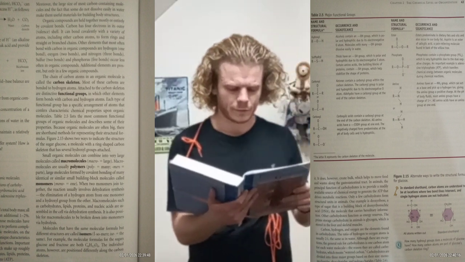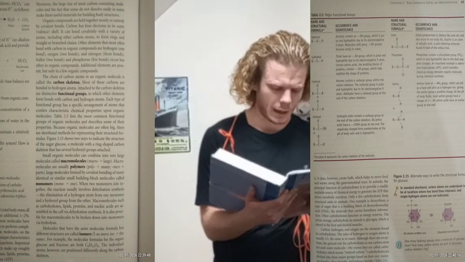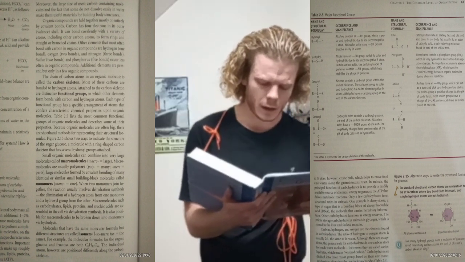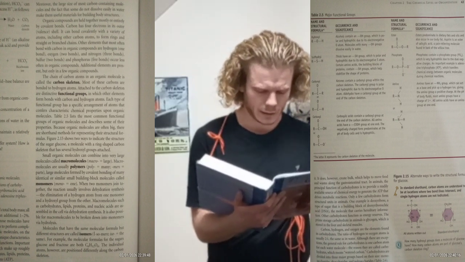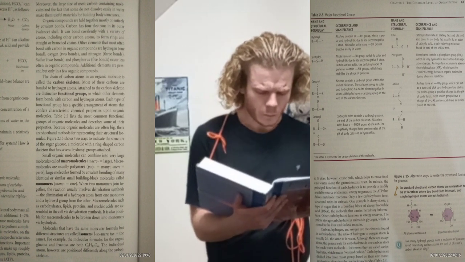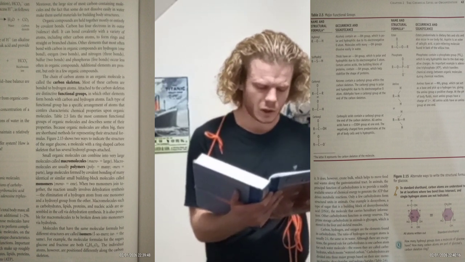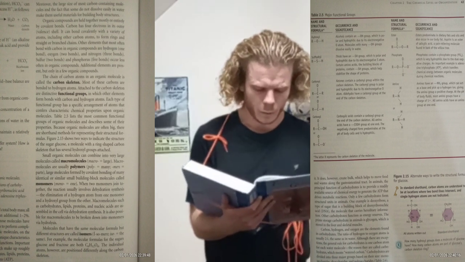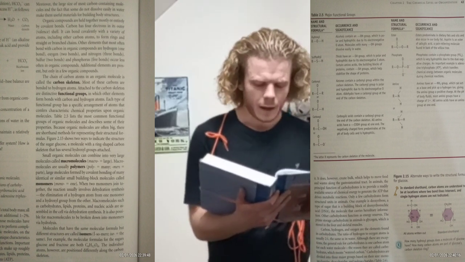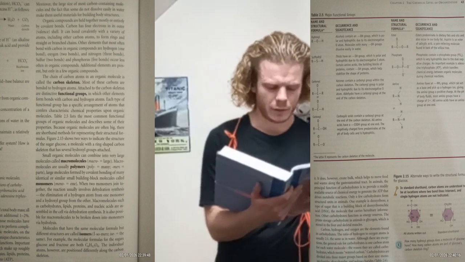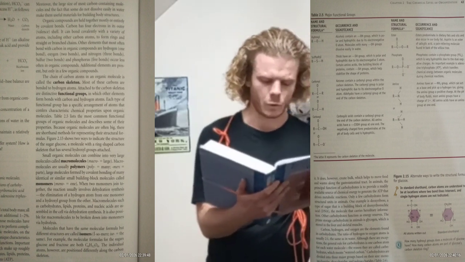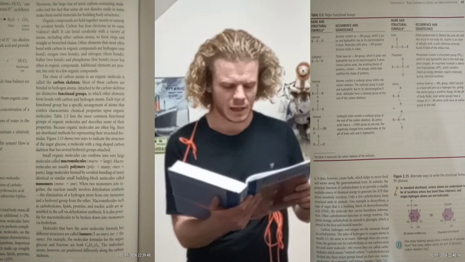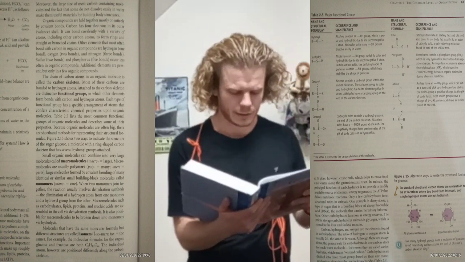Large molecules are formed by covalent bonding of many identical or similar small building block molecules called monomers. When two monomers join together, the reaction usually involves dehydration synthesis: hydrogen is removed from one, hydroxyl from the other. Macromolecules such as carbohydrates, lipids, proteins, and nucleic acids are assembled in the cell via dehydration synthesis.